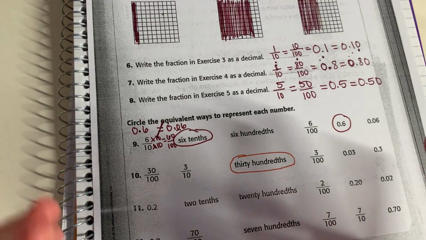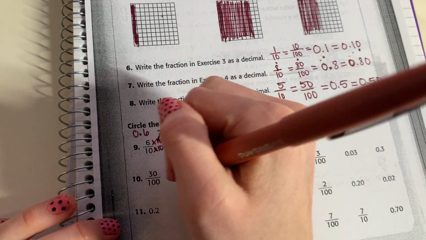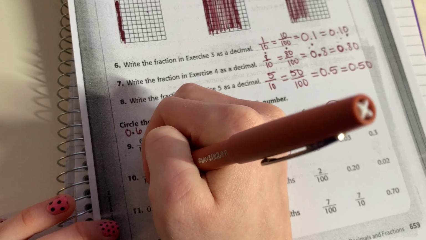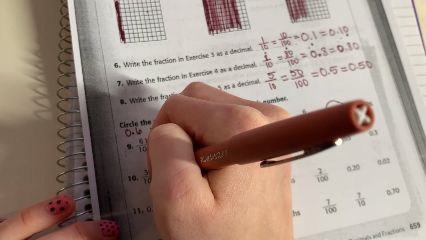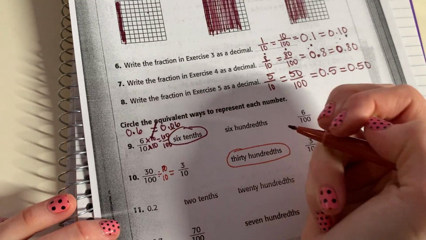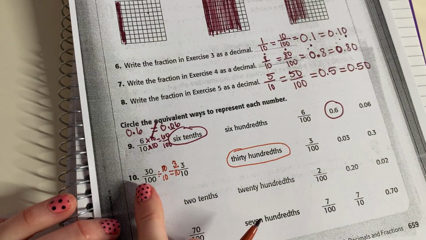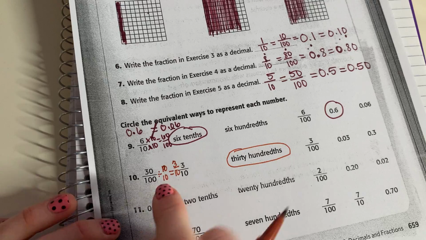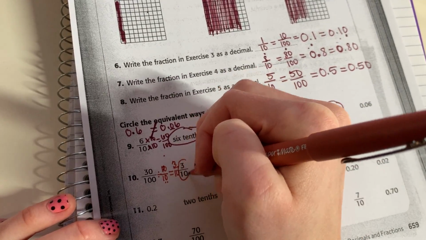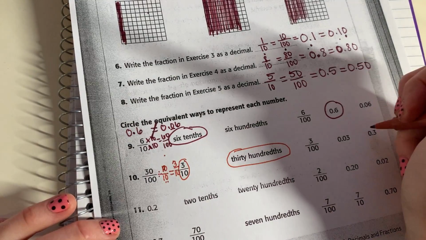Okay, so here's where you have to pay attention. If I want to turn 30/100 into tenths, I can divide by 10 on the top and the bottom. And when I do that, I actually end up getting 3/10. Okay, so 30/100 is equal to 3/10 because I divided by 10 on the top and the bottom. So 3/10 is equivalent. So that means all forms of 3/10 are also equivalent.